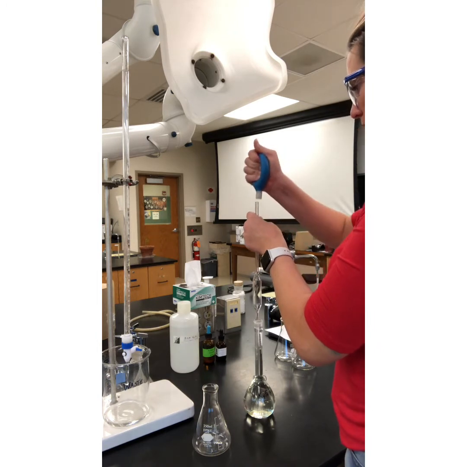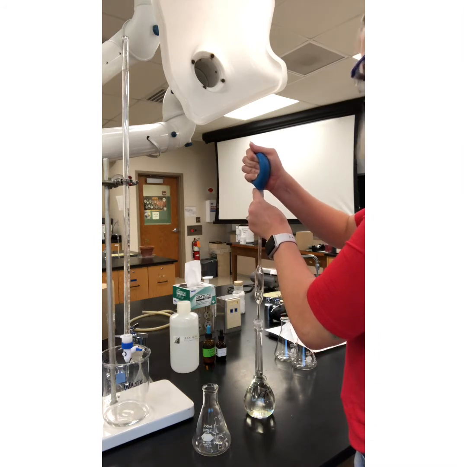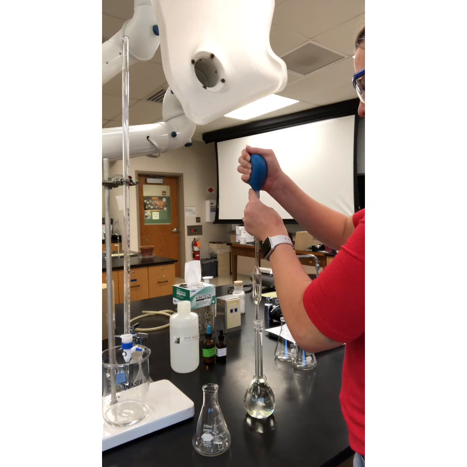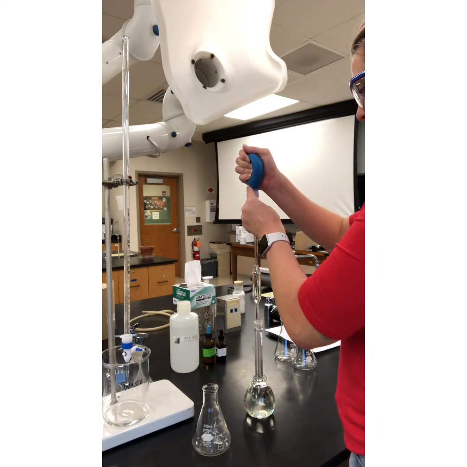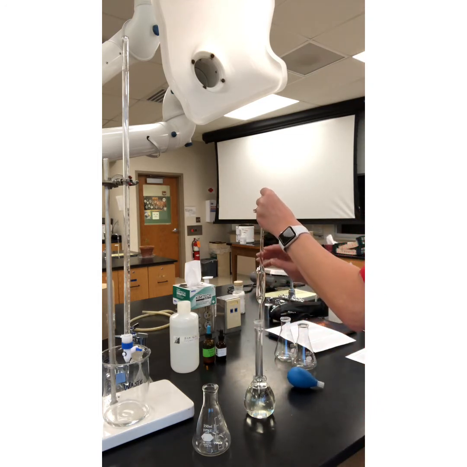All right, so squeeze out my bulb. Go ahead and pull my solution up in. That's going to be another squeeze. All right, it's getting close. It's going to go fast when it hits that spot. All right. So there we go. I've gone past. My mark is right here. My solution's right here.